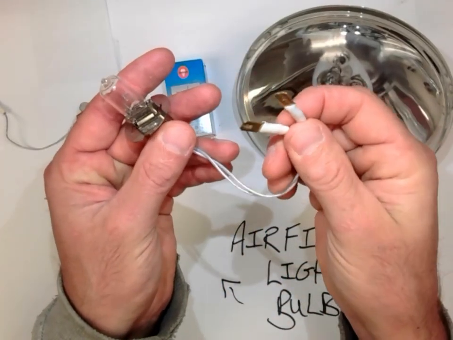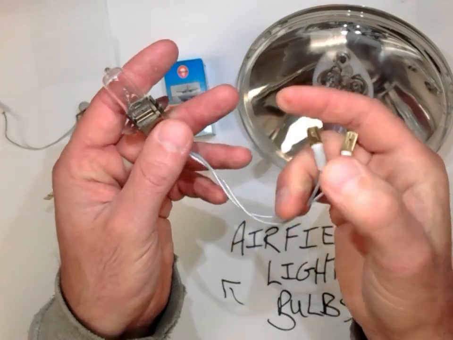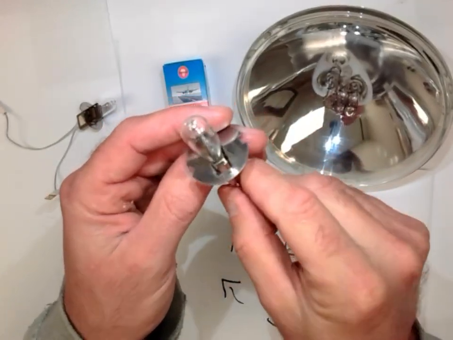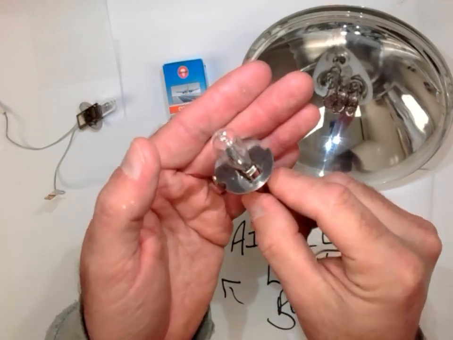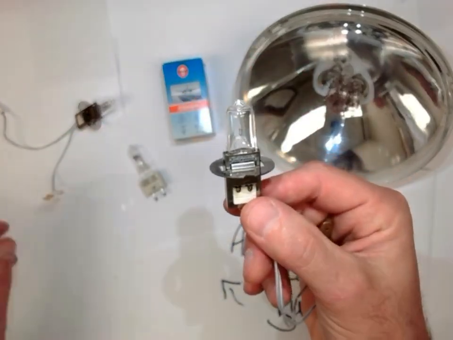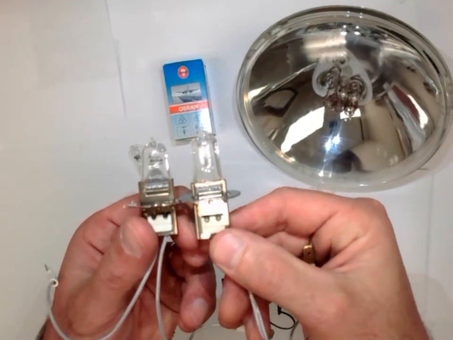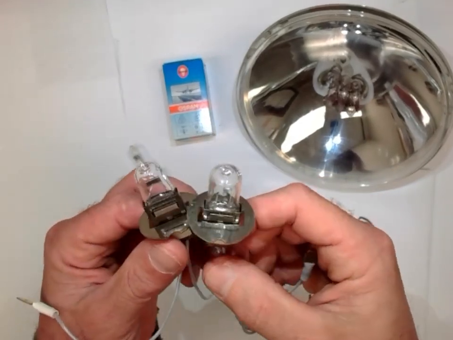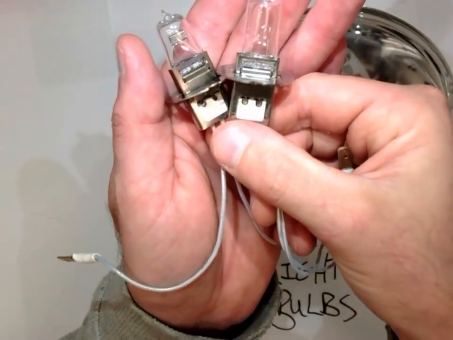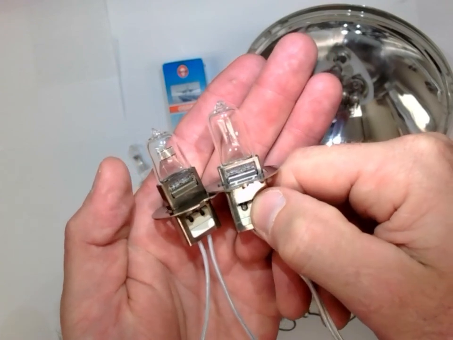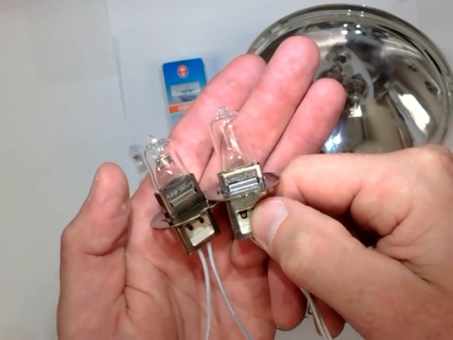Now, if you look at this one, it's a little bit different. It's got spade connections where they clip in, and I think this is the same type that was used on the yellow fixture that I showed in a previous video. But this also is a halogen, but compare that to this one. They look almost identical. Like it's difficult to see the difference between these two. It's crazy.